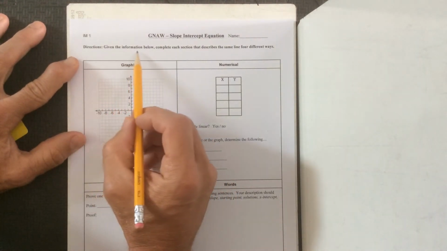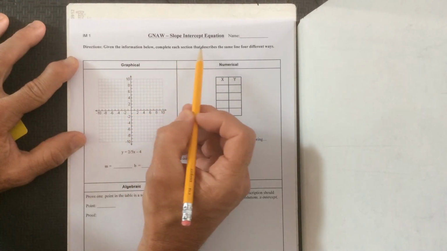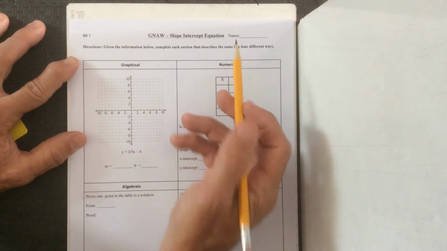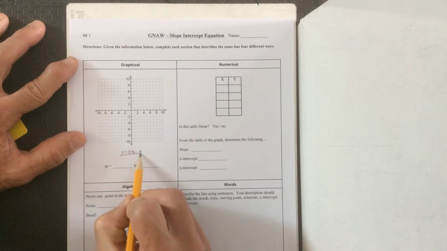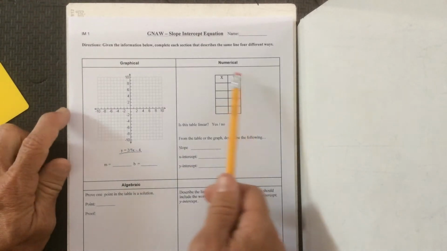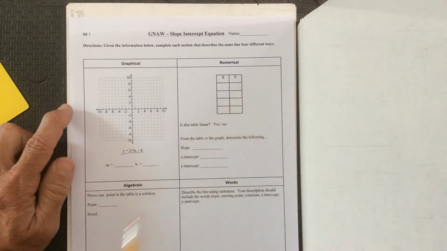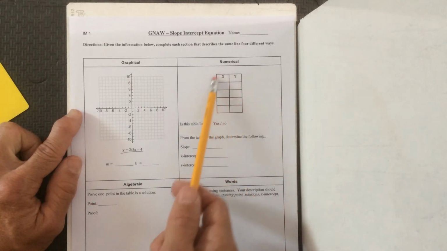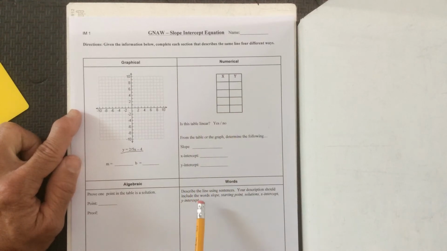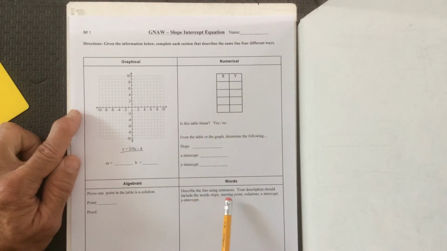Okay, so let's look at the directions. It says, given the information below, complete each section that describes the same line 4 different ways. One thing I do notice here is that they give us the equation, y equals 2/5 x minus 4. They give us a table of values here, but no other information. In the algebraic, they say prove 1 point in the table is a solution, so we'll be picking 1 point from this table. And then in the words, it says describe the line using sentences.